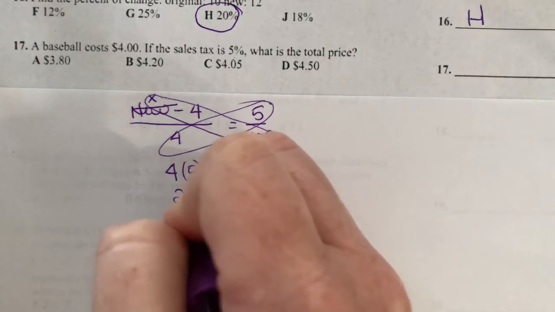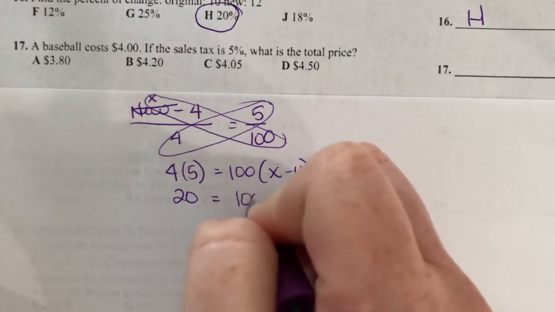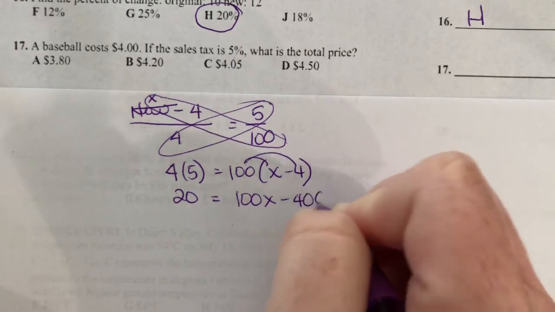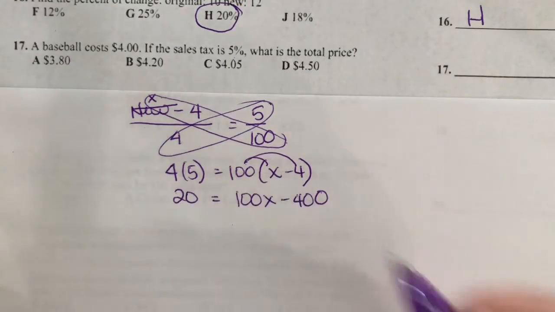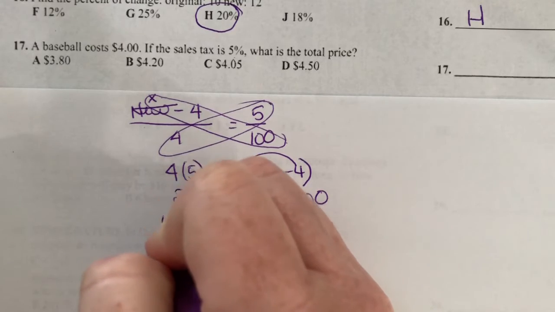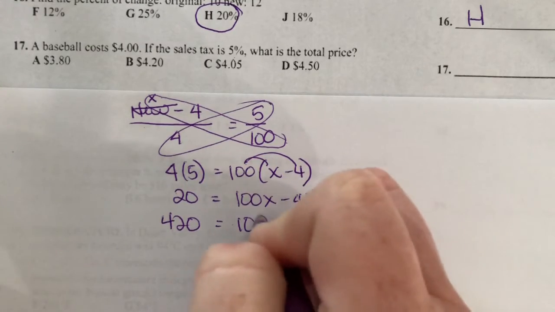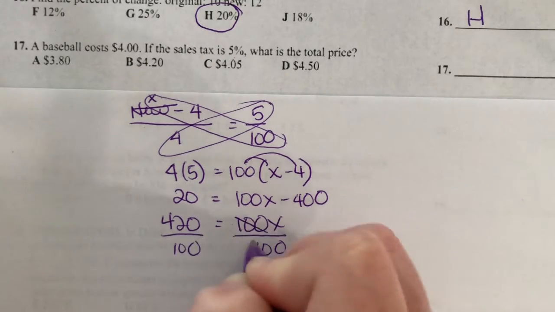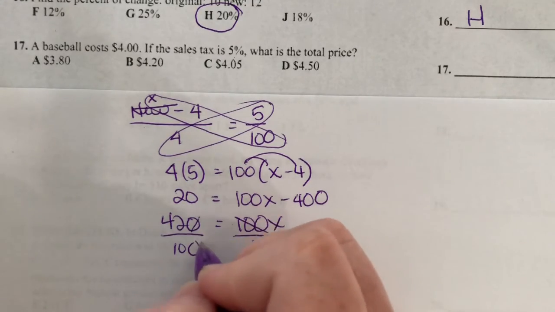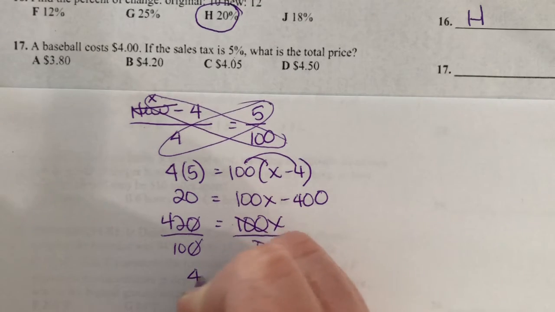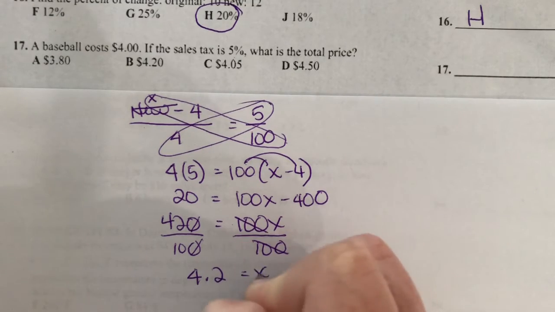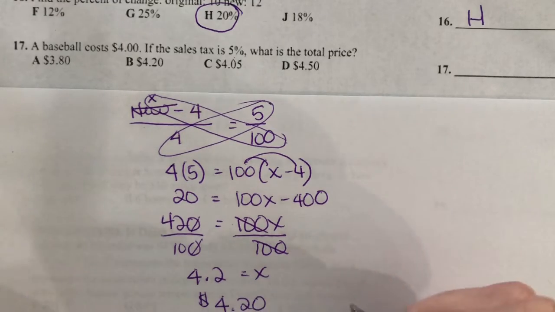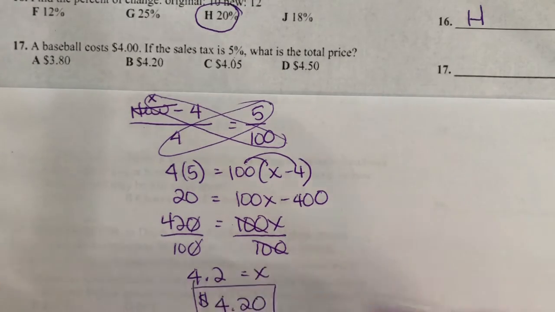Right? Distribute. This is 20. 100x minus 400. Add 400 over here. 420 equals 100x, divide by 100 to get x alone. 420 divided by 100 is 4.2, which is our new amount, so that has to be in money terms, so that's $4.20, right? There's that long way.